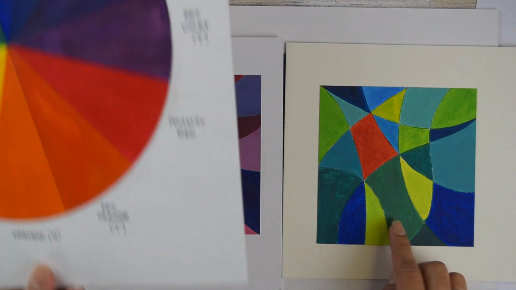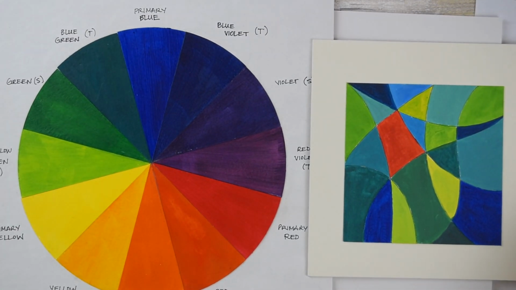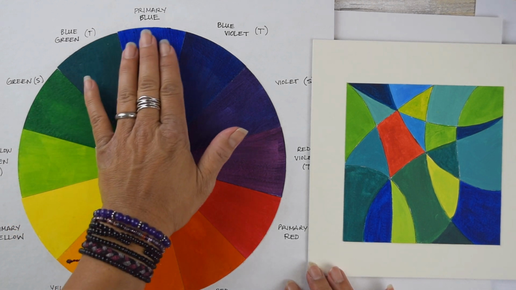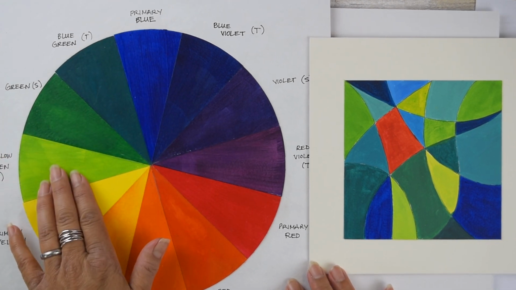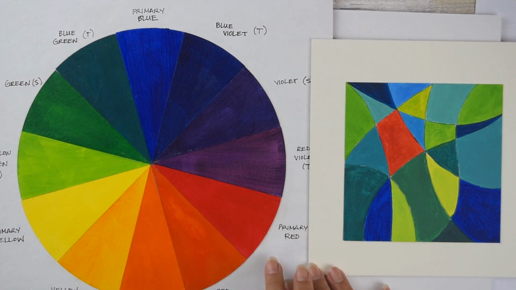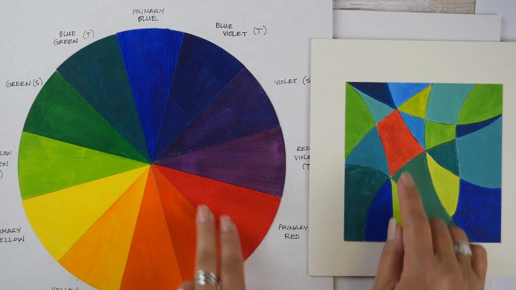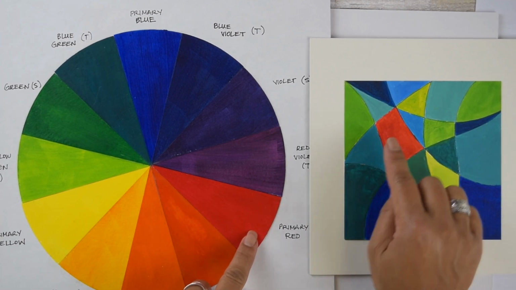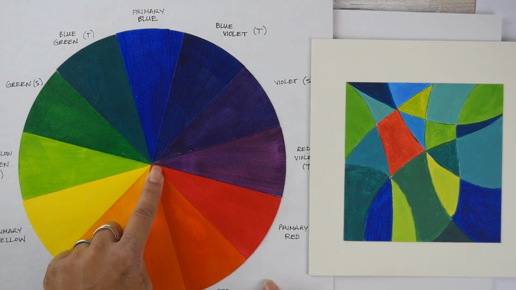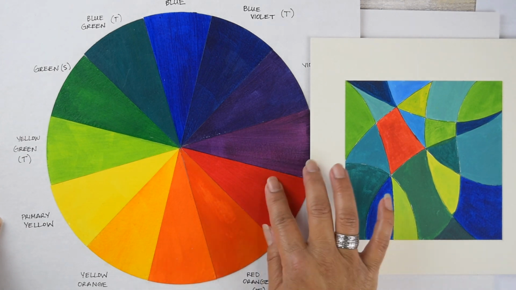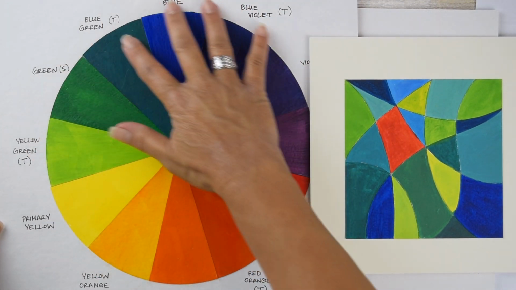For example, this is on the blue and green analogous family. And what is the opposite of that? I added the complementary to that family. This could have been orange, which is fine, but I added red just so you can get an idea that any of these colors here would be considered a complementary to this family.